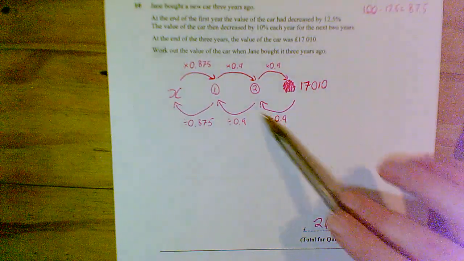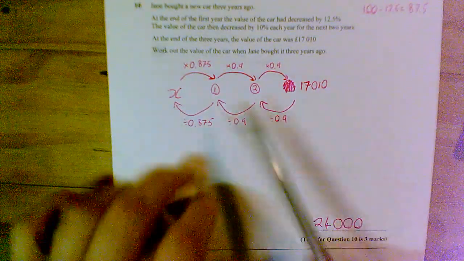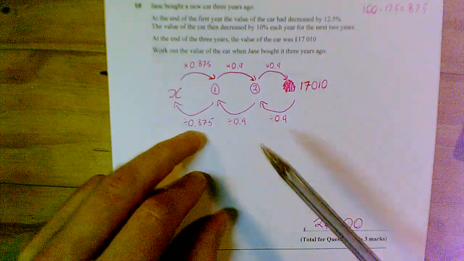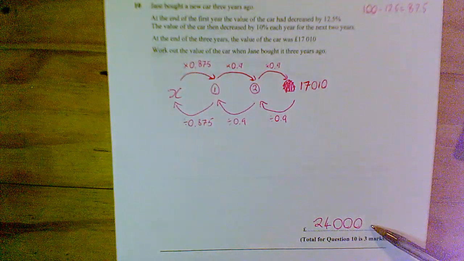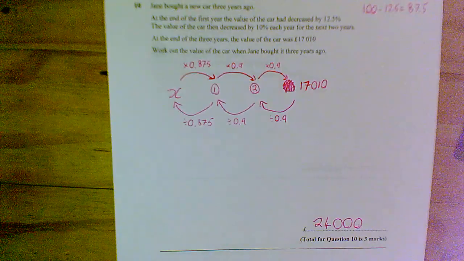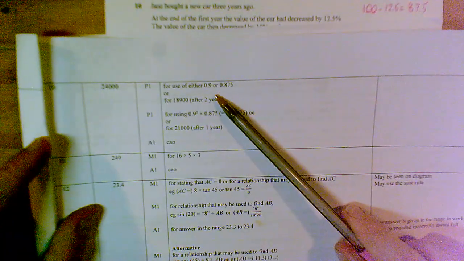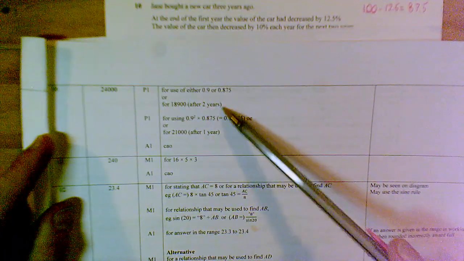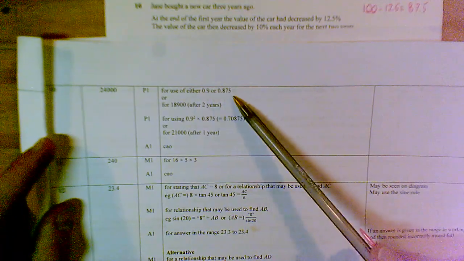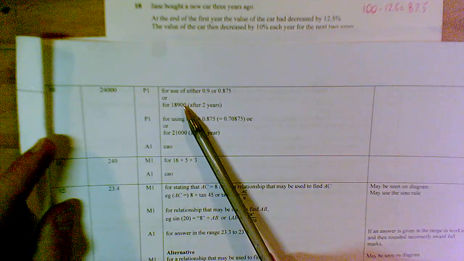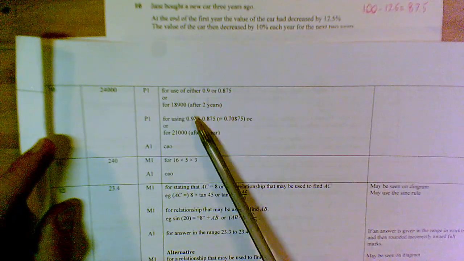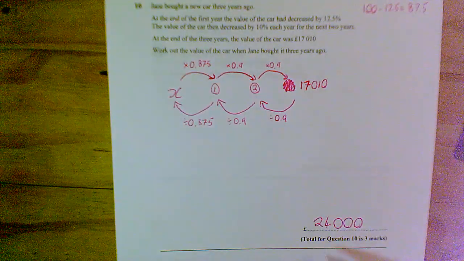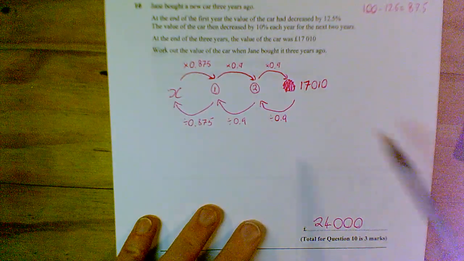But if you'd increased this by 10%, increased it by 10%, and then increased it by 12.5%, you'd have got less than this. And sadly, lots of people missed out on lots of marks because using 1.1 and 1.125 doesn't get you any marks. You've got to get the correct step for each one. So sadly, lots of people did lots of work, wrote it down on the calculator, but couldn't get any marks for this.